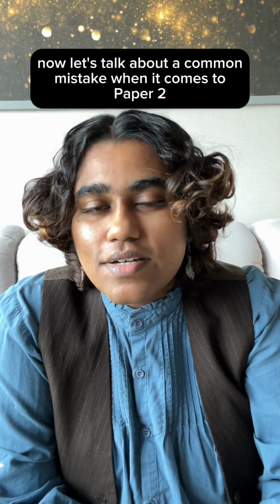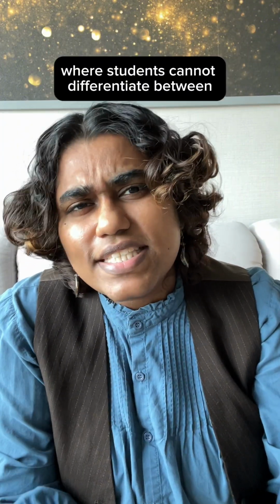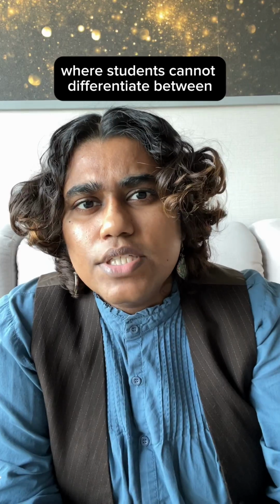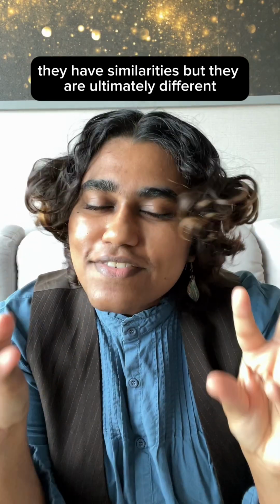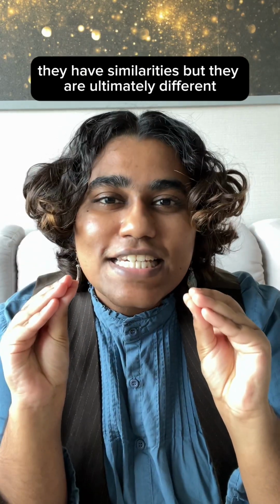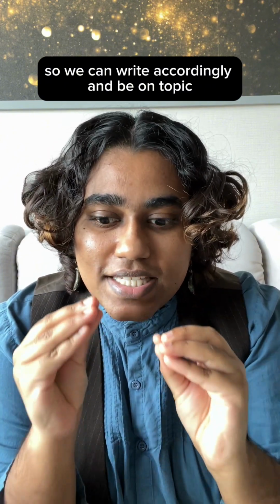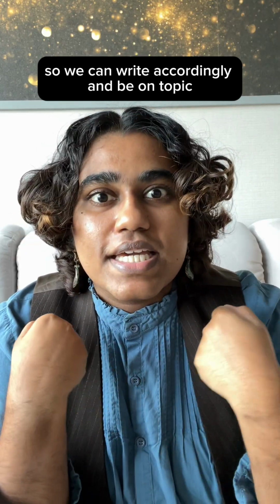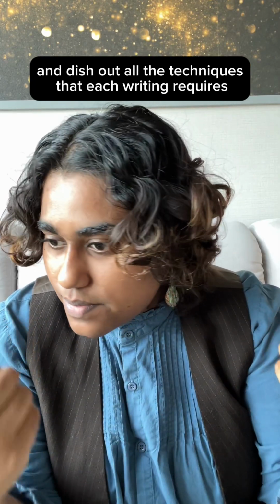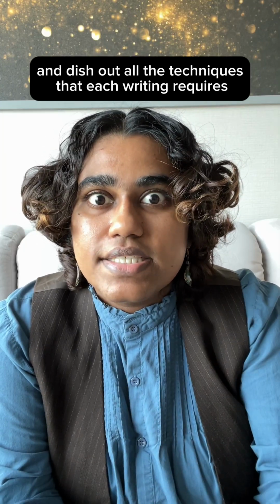Now, let's talk about a common mistake when it comes to paper 2, where students cannot differentiate between descriptive writing and narrative writing. They have different names. They have similarities, but they are ultimately different. So we have to understand them so we can write accordingly and be on topic and dish out all the techniques that each writing requires.